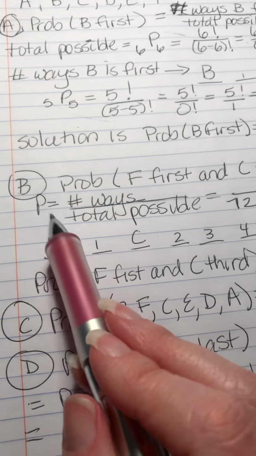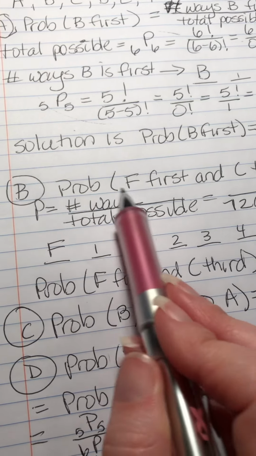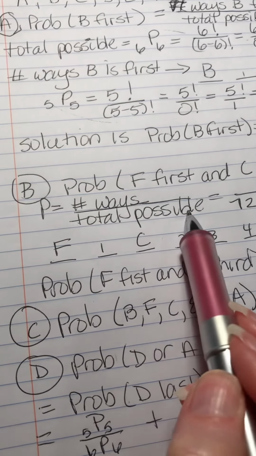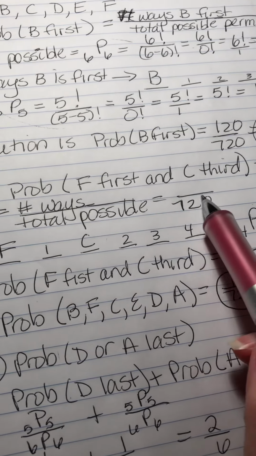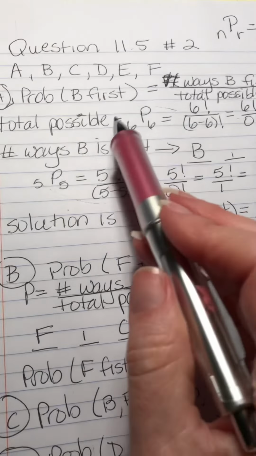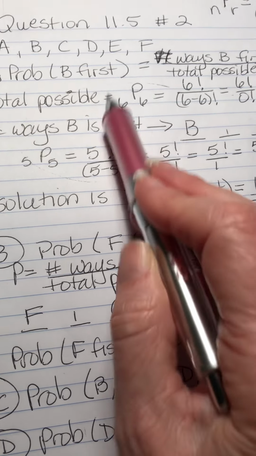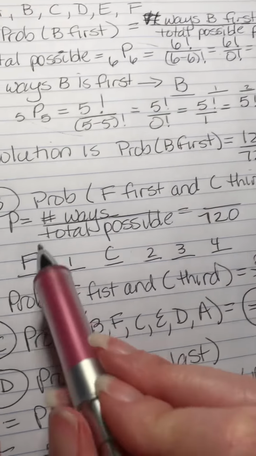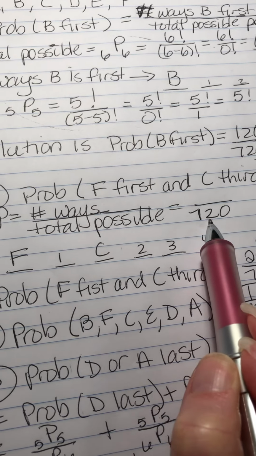As a reminder, probability is always calculated the same way. It's the number of ways the particular event can happen divided by the total possible outcomes. Now, in the prior part A, we already calculated the total possible outcomes, which was selecting out of the 6 comics, selecting all 6 of them. How many ways could that happen? And we calculated that to be 720. So that number is going to stay consistently 720 throughout the problem.